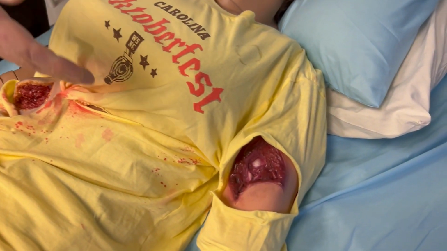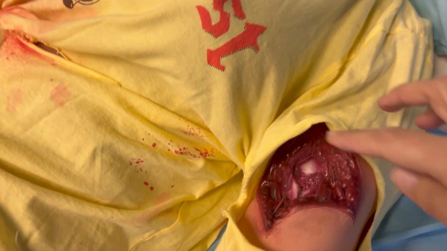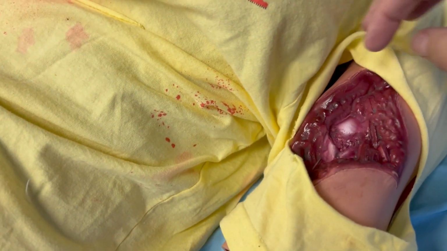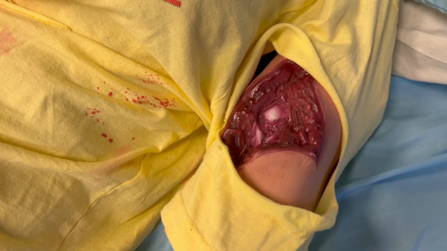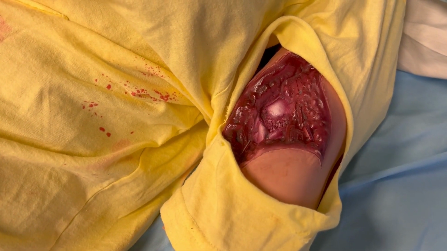We're always going to want to take care of active bleeding at this point and then assess the wounds after that. We also see a very large open wound in the left upper brachial region. We're going to take note of everything that we see inside of the wound. How large is the wound?